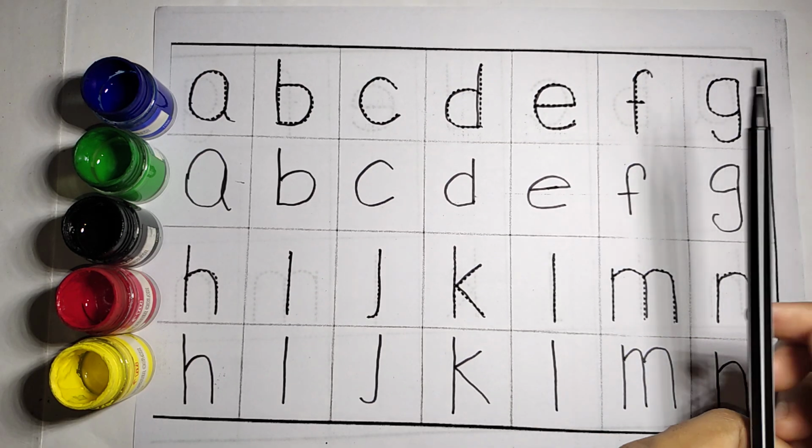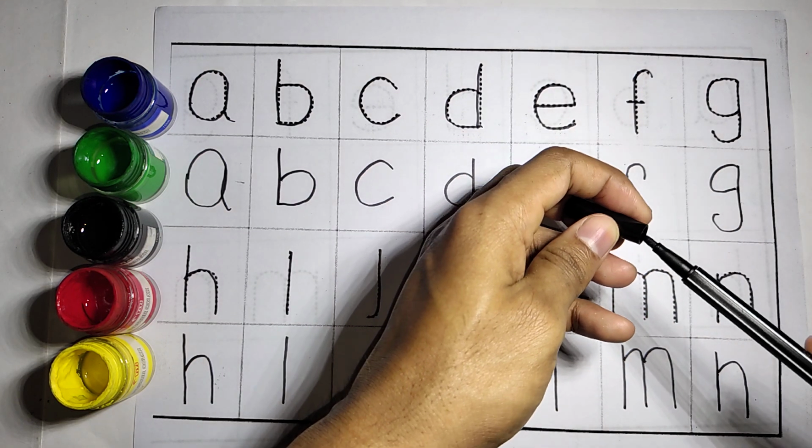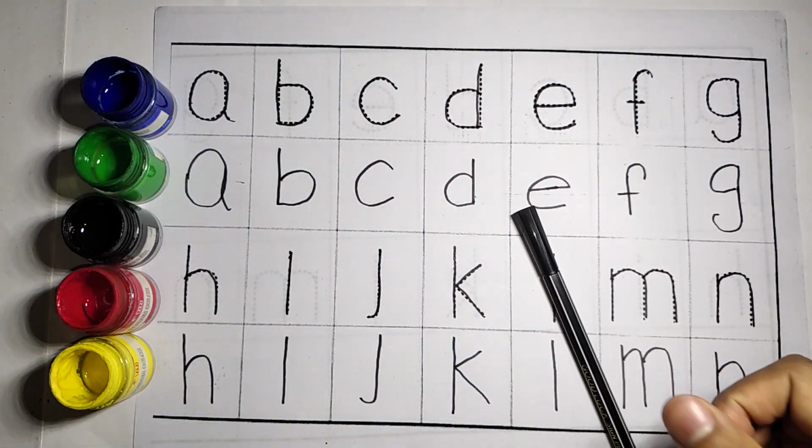Kids, today we draw small letter alphabets A to N.